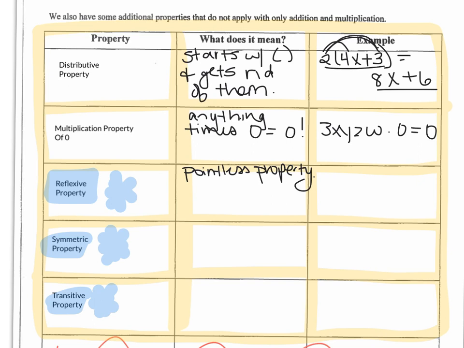So the pointless property, why is it pointless? Because it does nothing. It does absolutely nothing. If I have 3 plus 2, that just equals 3 plus 2. Notice nothing changed. 3 plus 2, 3 plus 2, nothing changed, nothing happened. It seems pointless. It's the reflexive property.